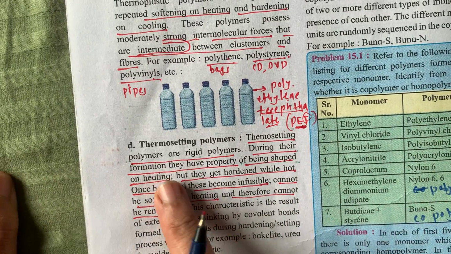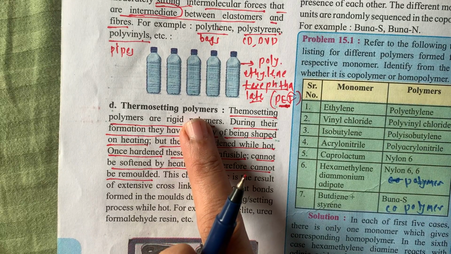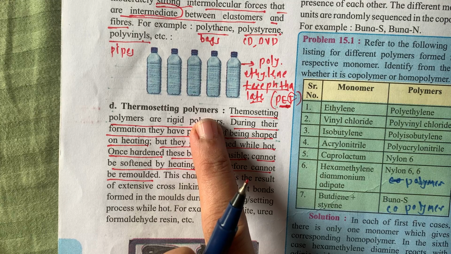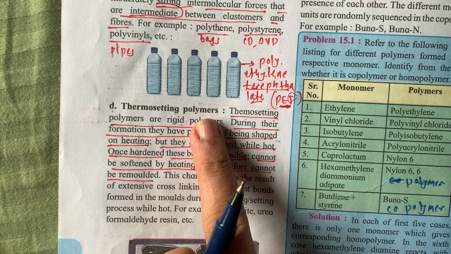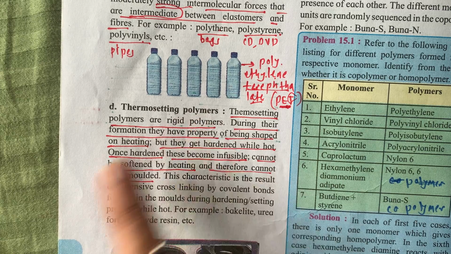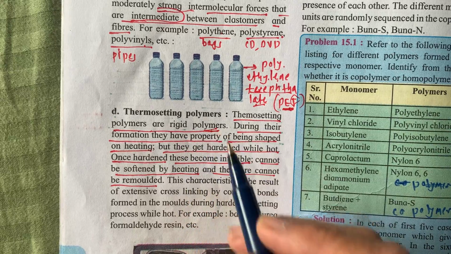Next is thermosetting polymers. For example, there is bakelite and urea formaldehyde resin. Bakelite we know very well, it is a bad heat conductor which is used in transistors and everywhere, and urea formaldehyde resin is a connecting material made up of polymers. Okay, what is this? Thermosetting polymers are rigid polymers.